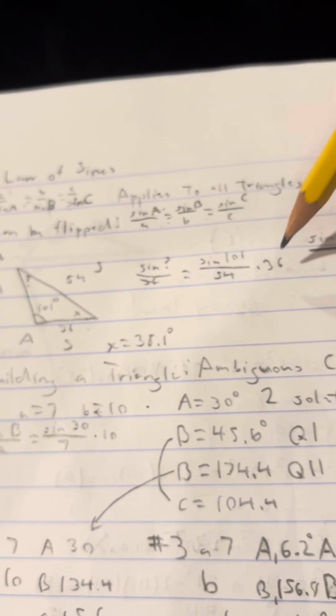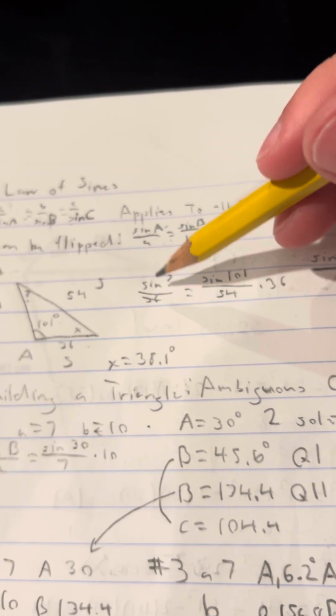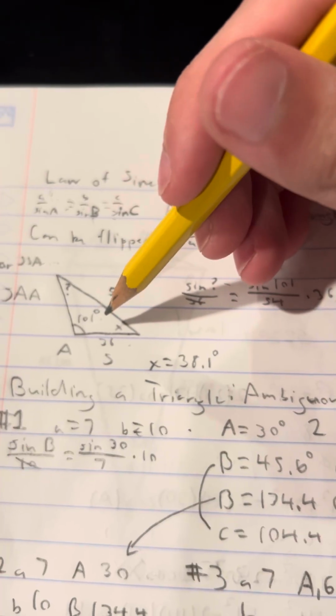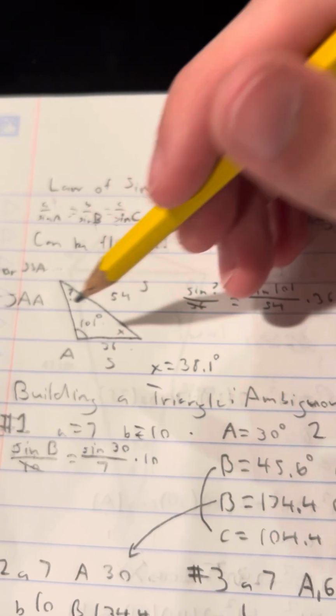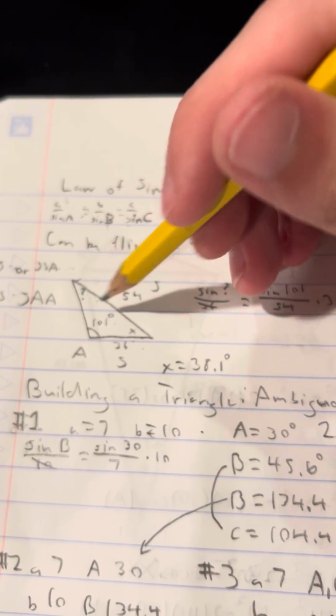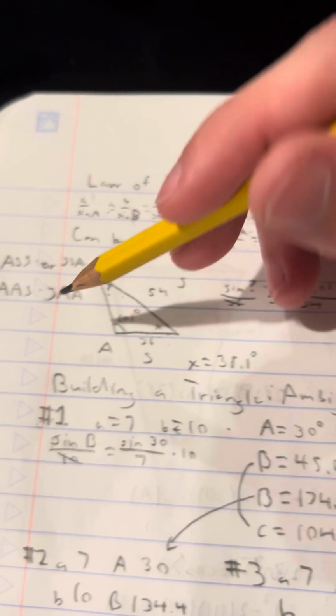And we do this stuff. We don't know the sine of this. I believe right here we were looking for this number because this side corresponds to this corner. And we know these two. They have to line up or else it'll be the law of cosines.